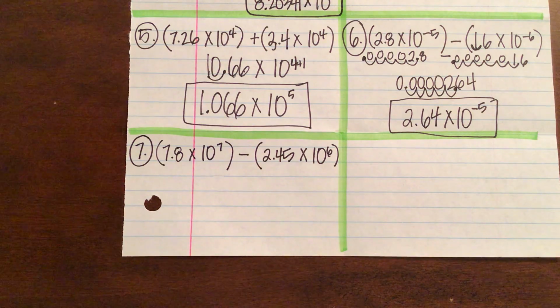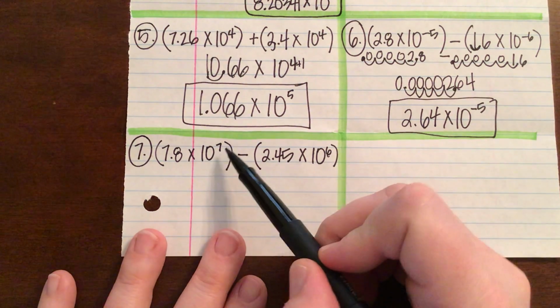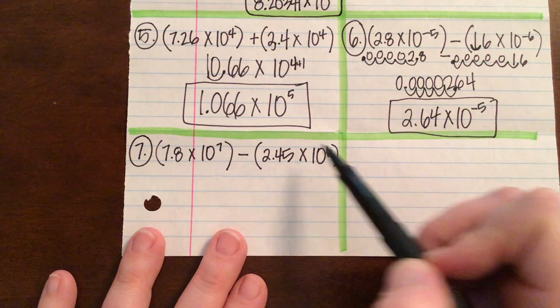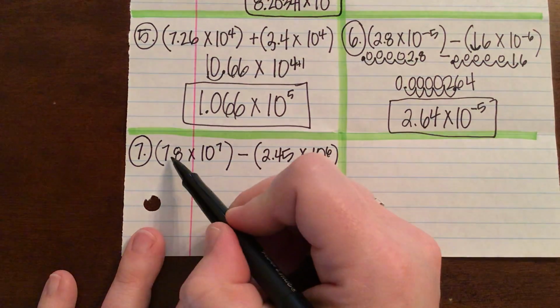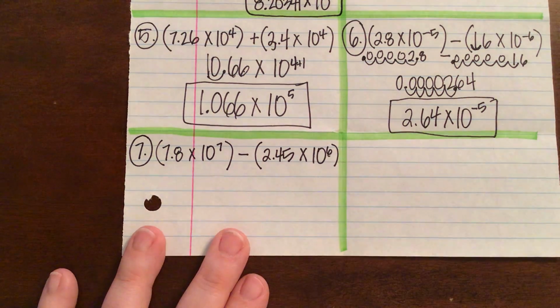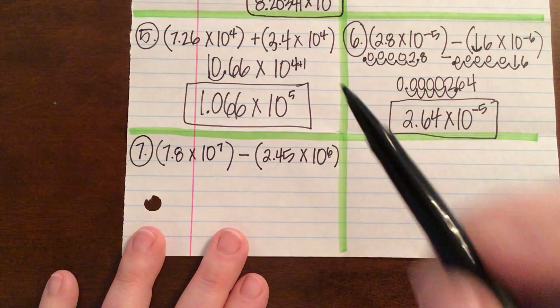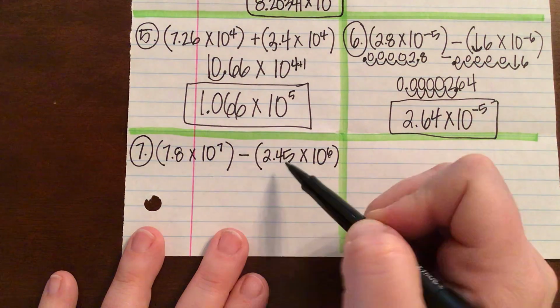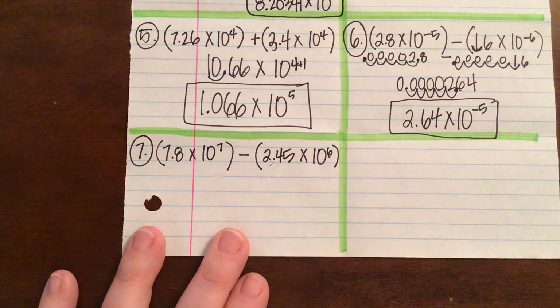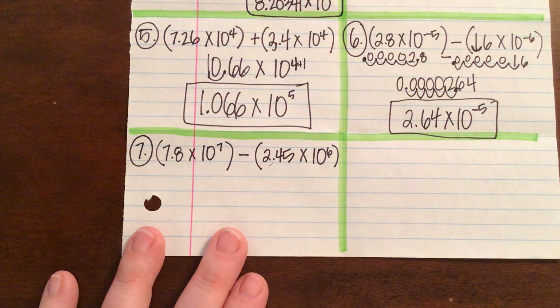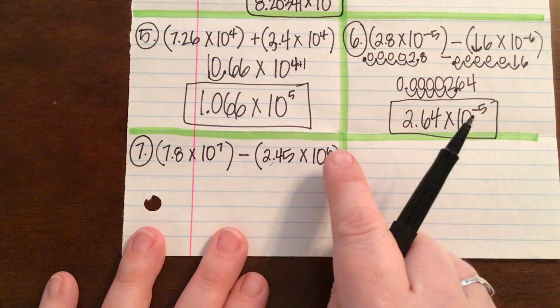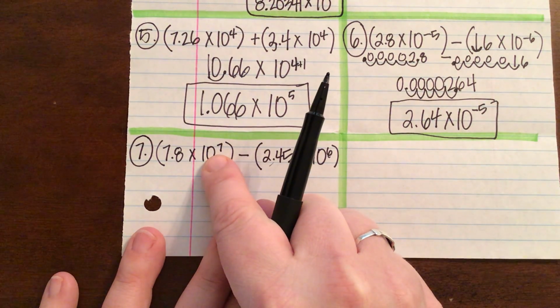You can expand it or you can make them match. If I want this 7 to become a 6, I have to go back 1 move. If I want this 6 to become a 7, I have to go forward 1 more move. It's your choice. I always like to make it match the bigger number.